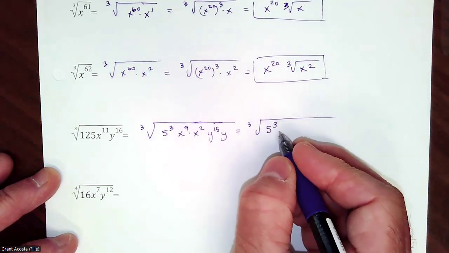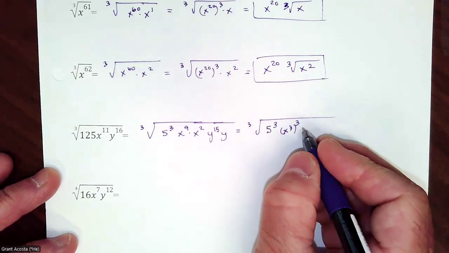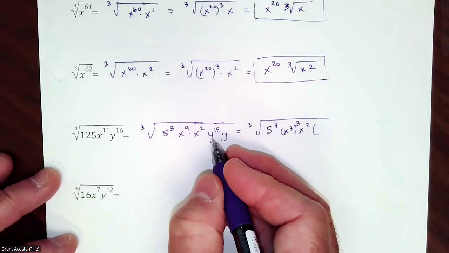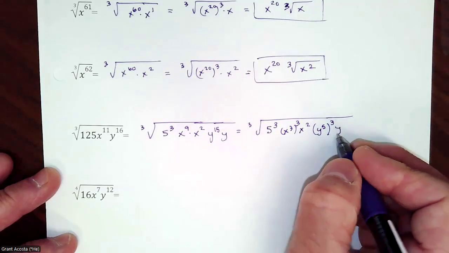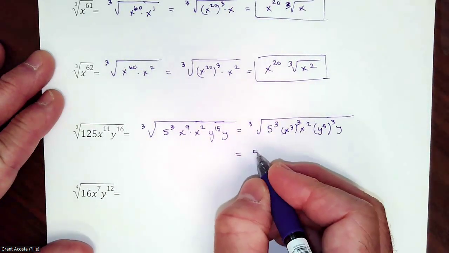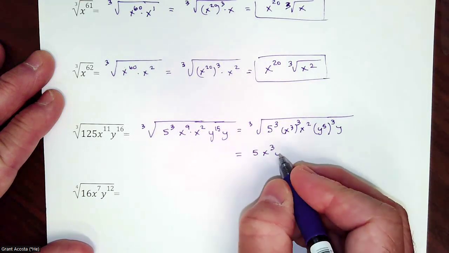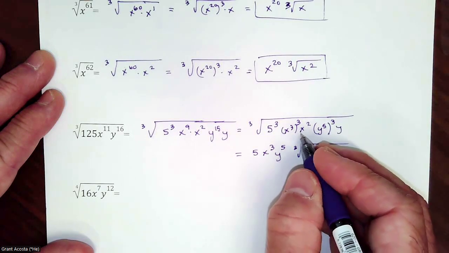125 is 5 cubed. X to the 9th is x cubed cubed. I've got an x squared left over. And y to the 15th is y to the 5th cubed with an extra y left over. Anybody who's a perfect cube can come out. So 5x cubed y to the 5th times the cube root of x squared y.